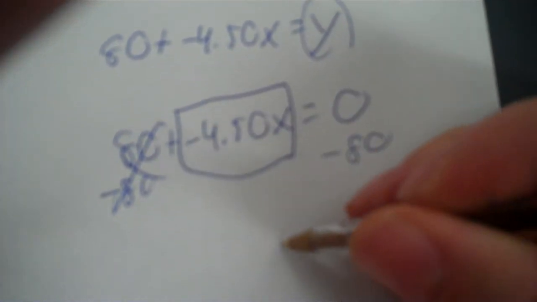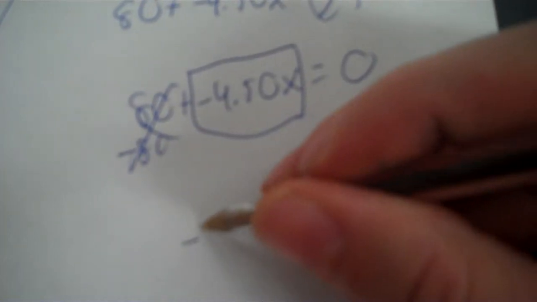It's negative 80 divided by negative 4.50x. So negative 80 divided by negative 4.50 is going to be about 17.8. It's going to run out in 17 days. Okay, when something's running out, you don't really round up, because if you round up, it means it'll be 1 too high.